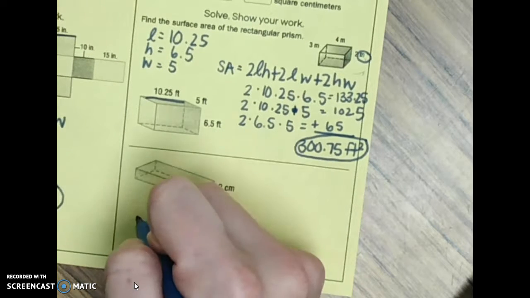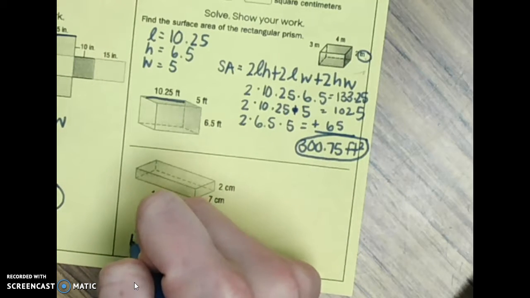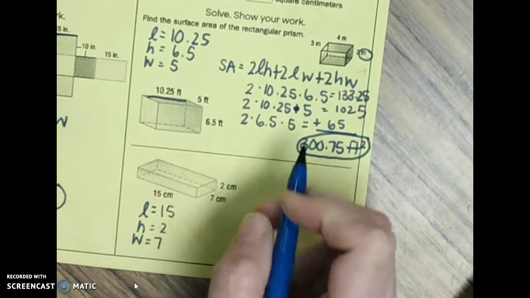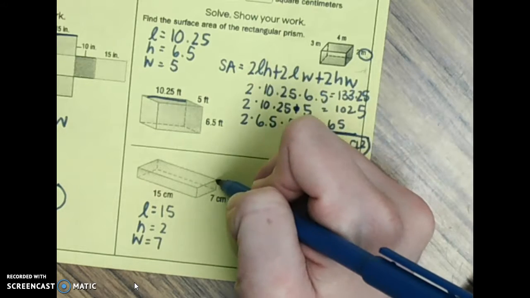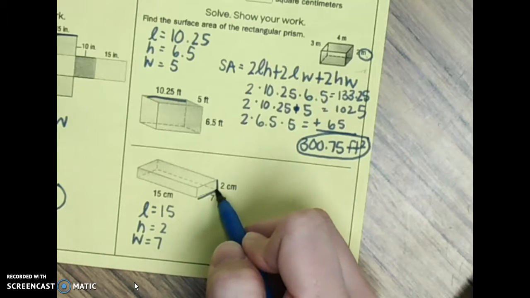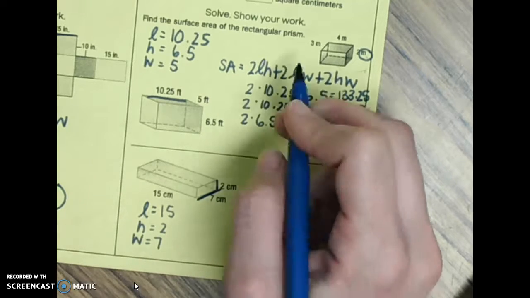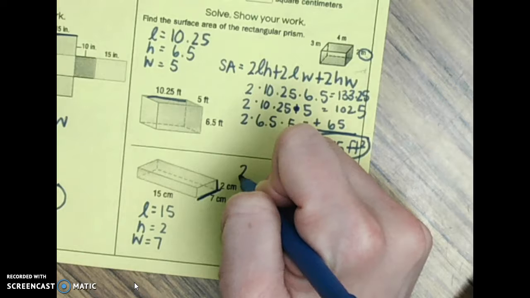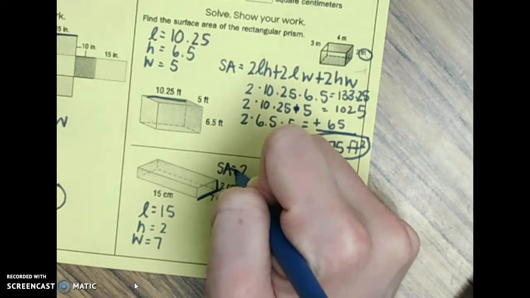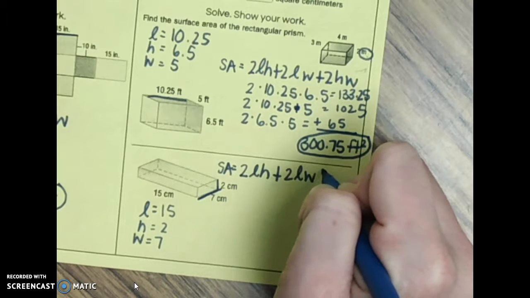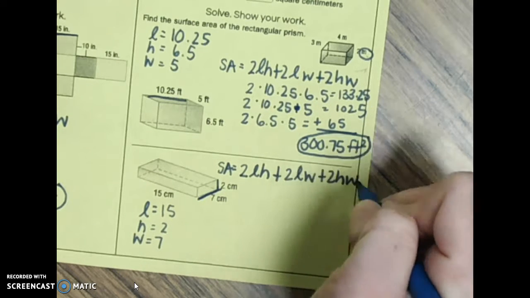Okay, next one. We're going to figure out length, height, and width. The length is 15. The height is 2. And the width is 7. So the height's the easiest one to find out because it goes up and down. The width is the one that goes backwards. And then the length is the one that's in front. So we have surface area equals 2LH plus 2LW plus 2HW.